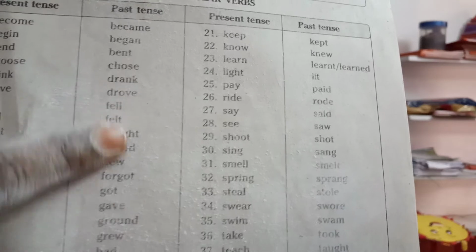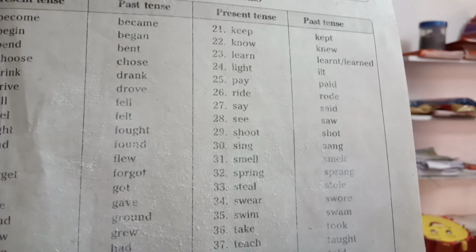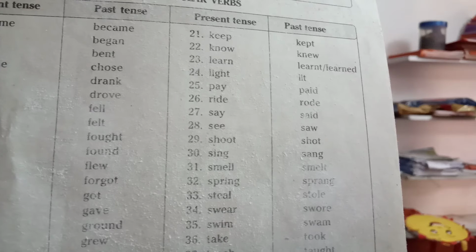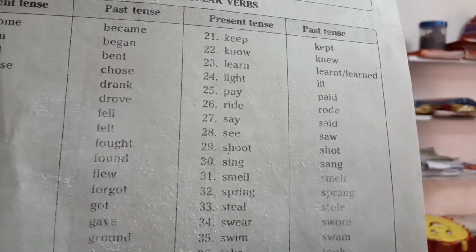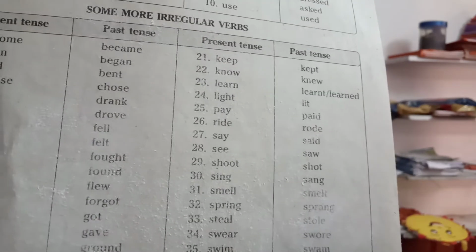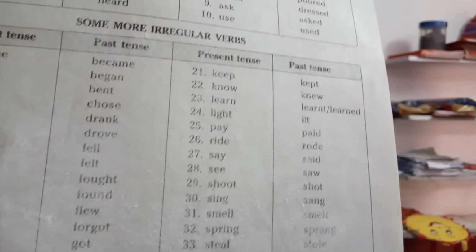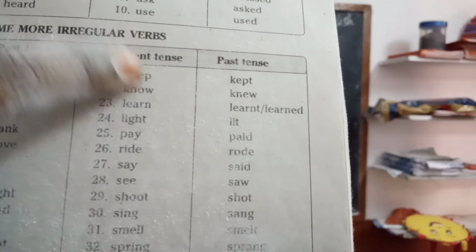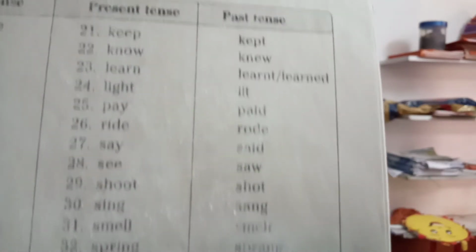Yes, see, you can easily identify. Here, does anything end with ed or d? There is nothing ending with e, ed or d, so it can be told these are in the form of irregular verbs. Yes, everyone understood? In the same way, here also they have given some more problems.